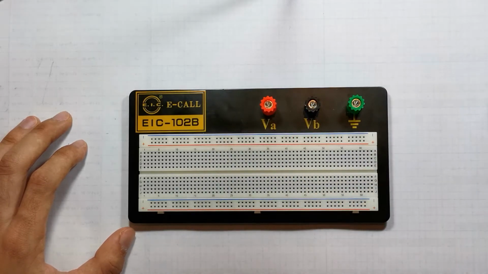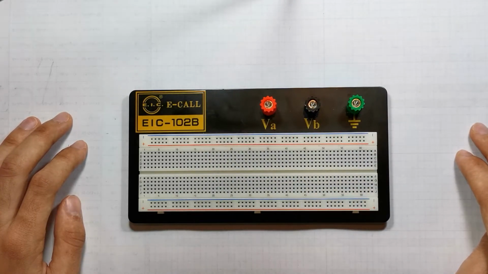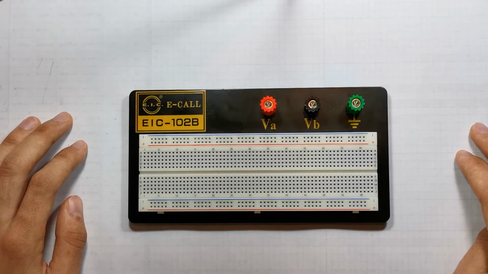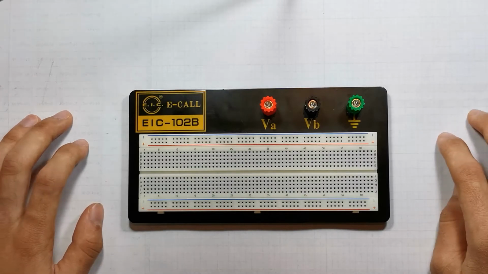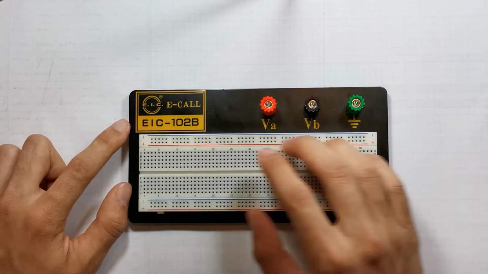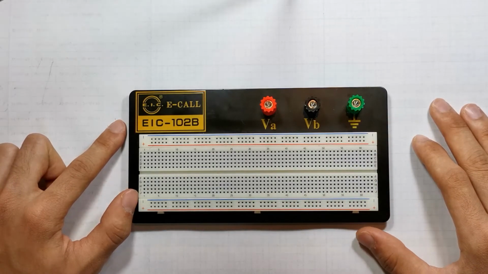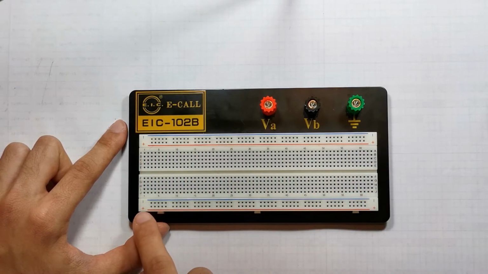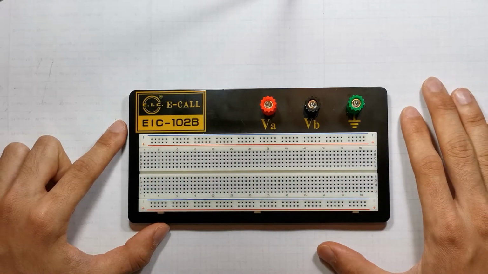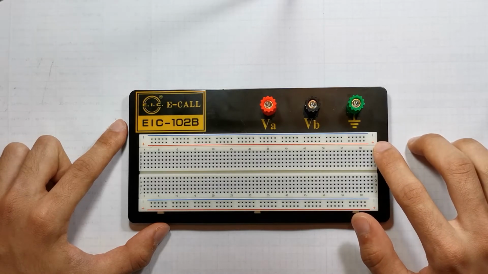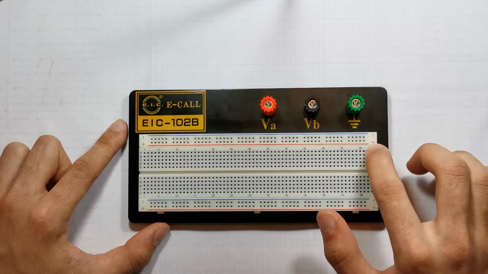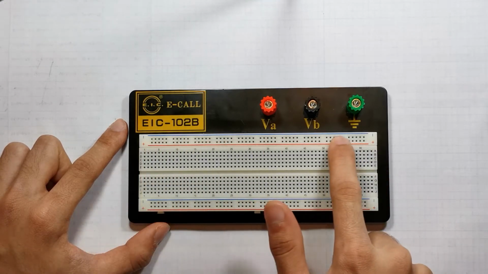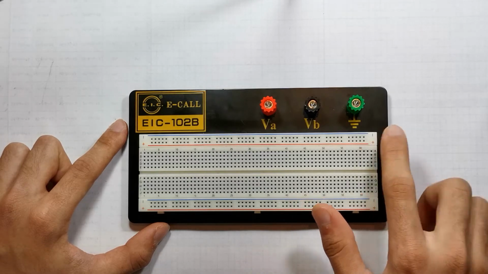The breadboard is divided into two main sections, called the power supply section and the component section. Each has its own usage and physical structure. So let's start with the power supply section. In normal sized breadboards, you have mainly two power supply sections, an upper section and a lower section. Each has two rails, a positive rail and a negative rail. The positive rail is marked with red color and a plus sign, and the negative rail with blue color and a negative or minus sign.